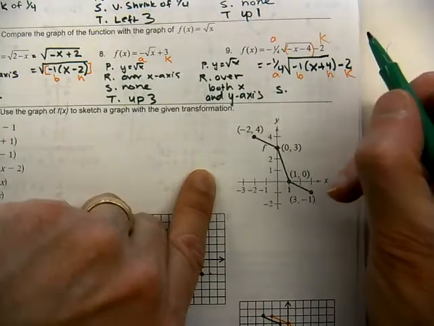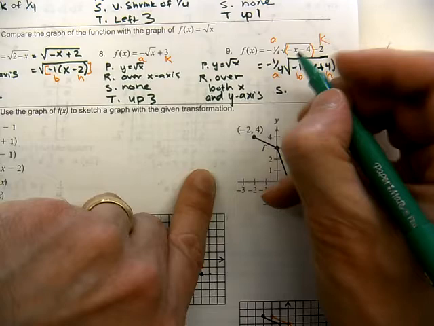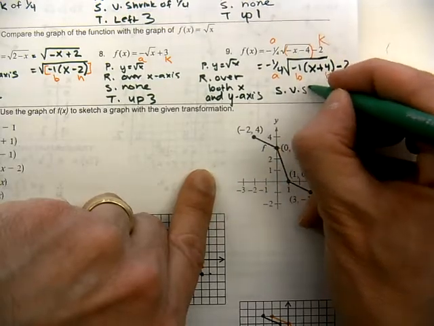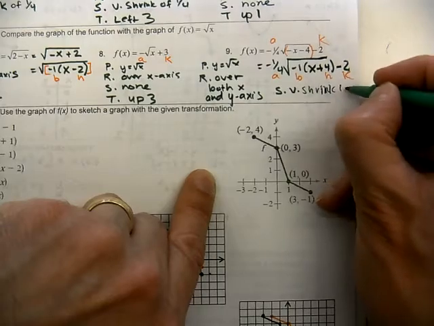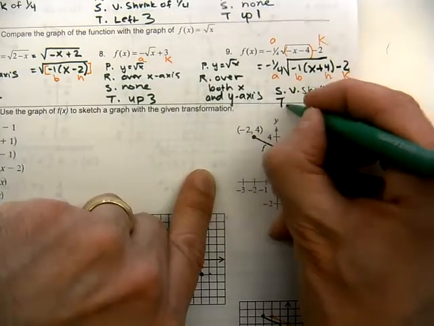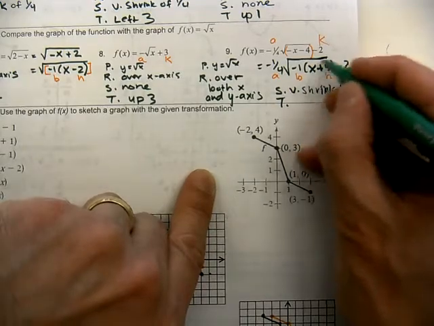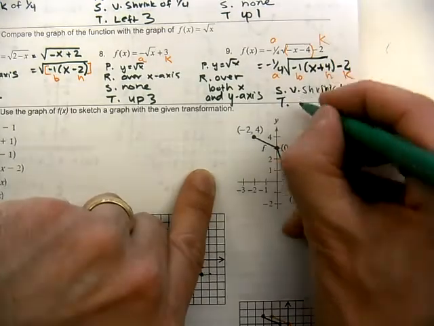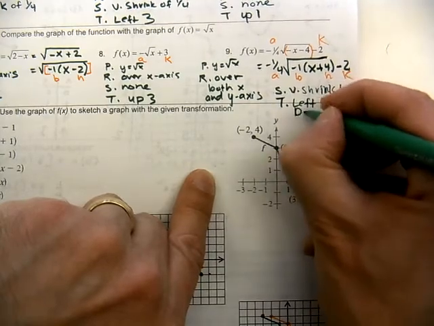Stretch or shrink, the b is just a 1, the a is a 1/4. So once again we have a vertical shrink of 1/4. And lastly, for the translation, the value of h, you see that's a +4, but in our head change that to a -4. That corresponds with the leftward movement, so left 4 and then down 2.